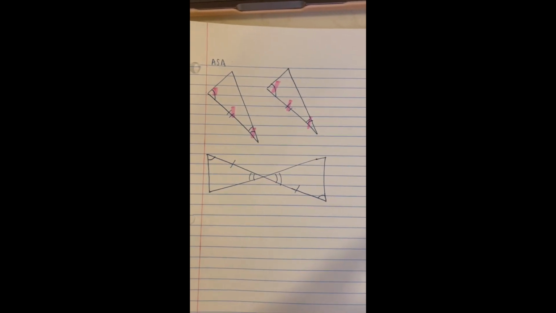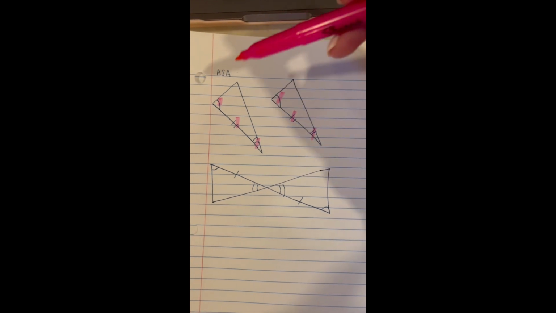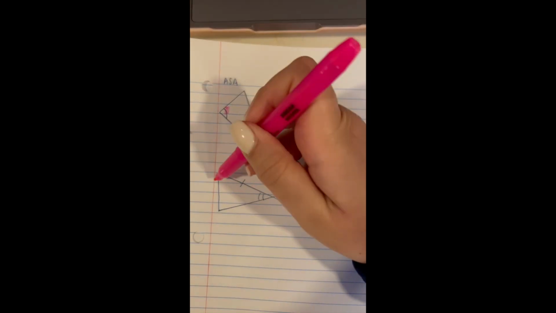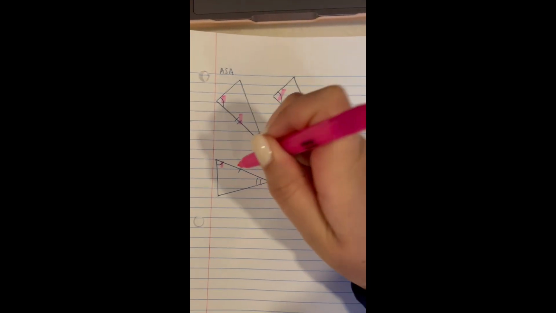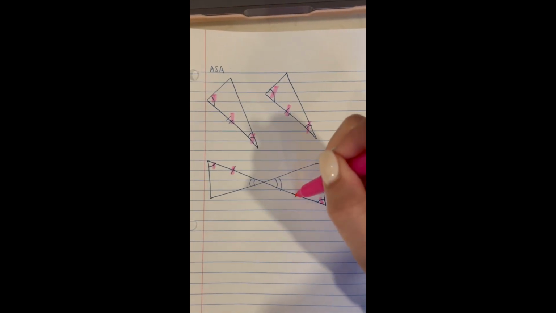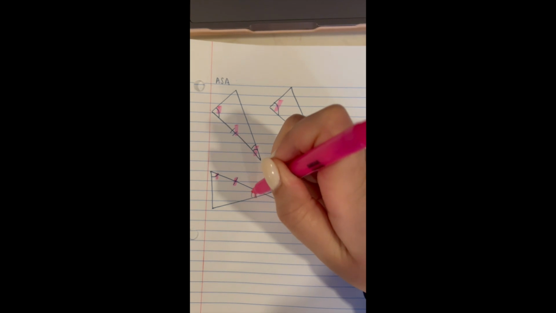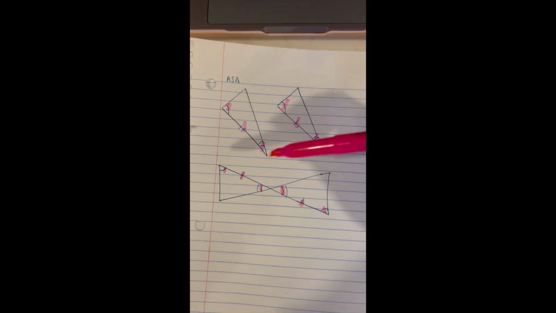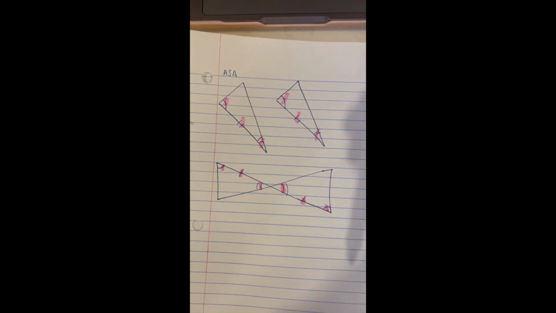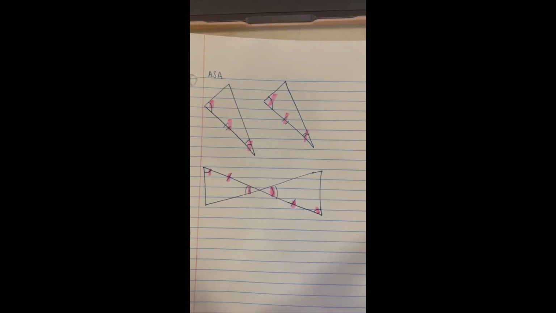And then in the next one, we have this angle, which is congruent to this angle, this side, which is congruent to this side, and this angle that is congruent to this angle. And therefore, these two triangles are congruent by the angle side angle theorem, okay?